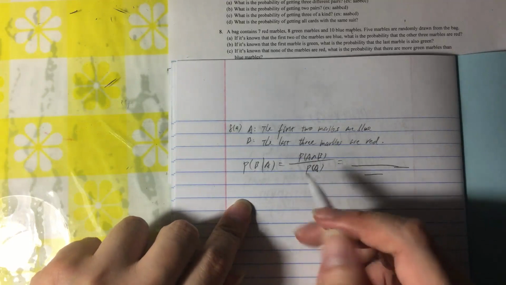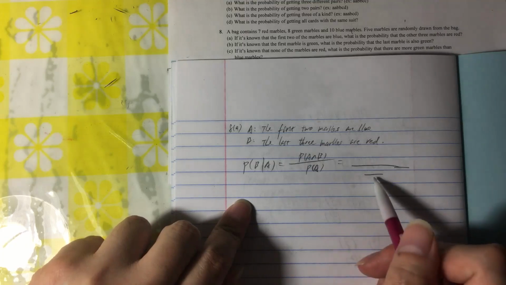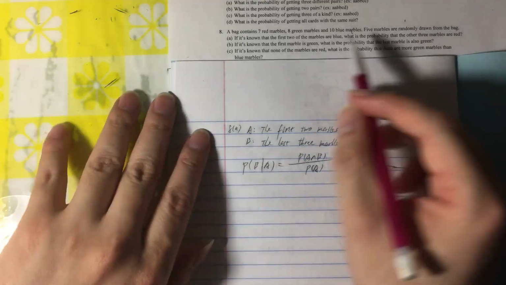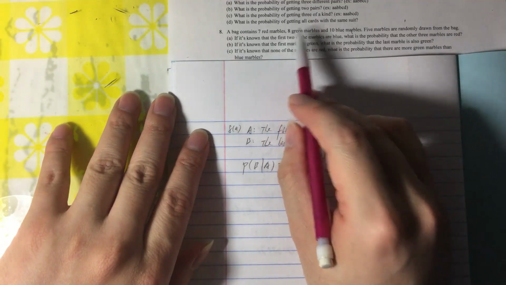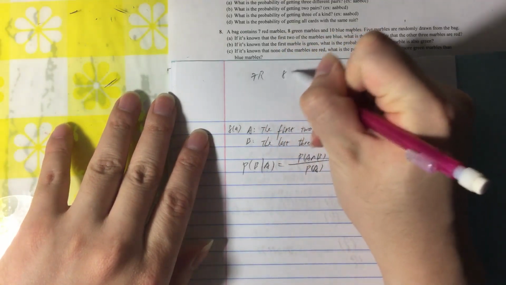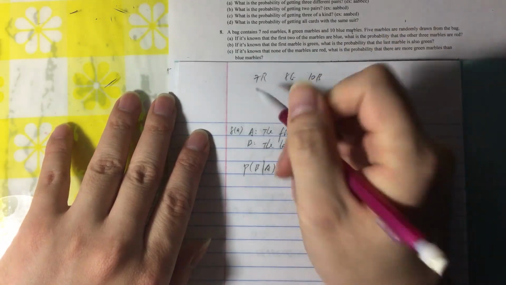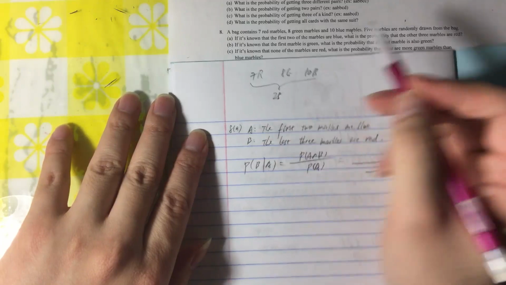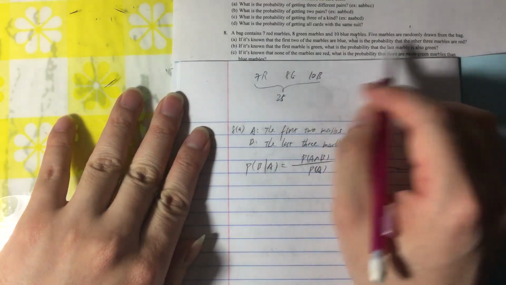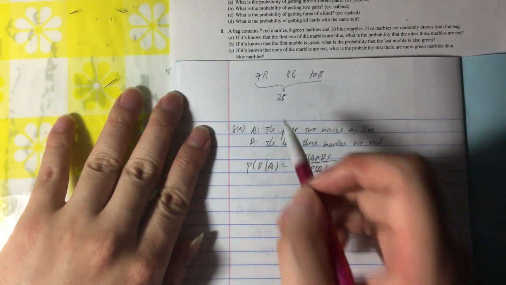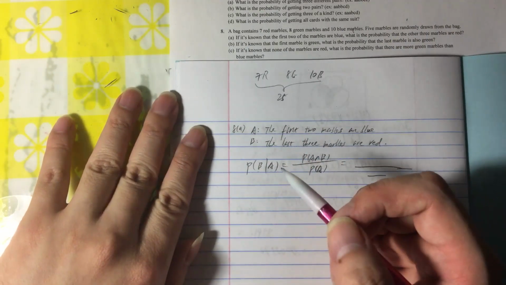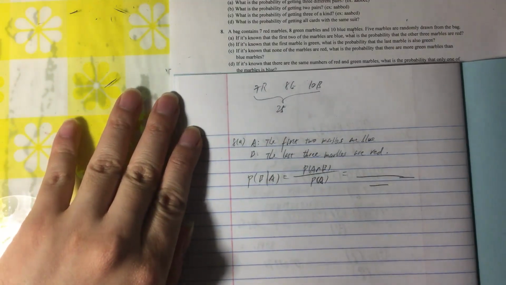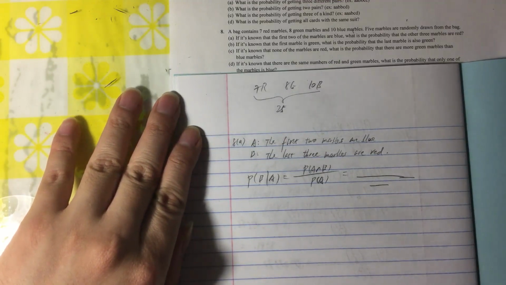Remember, for probability, it's always number of favorable outcomes divided by the number of all possible outcomes. What's the number of all possible outcomes? There are 7 red marbles, 8 green marbles, and 10 blue marbles. Totally 25 marbles. We are choosing 5 marbles randomly out of 25. Now, does order matter? If order matters, we use permutation. If order doesn't matter, we use combination.